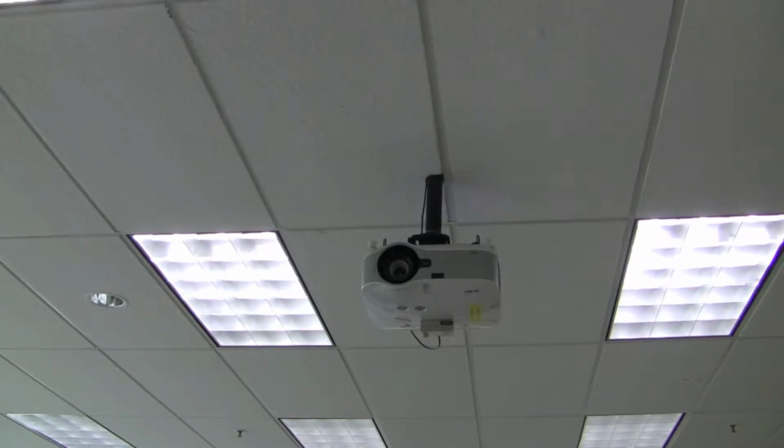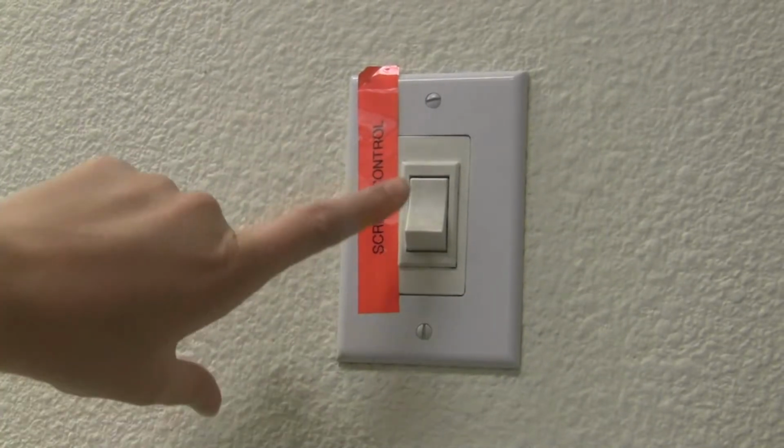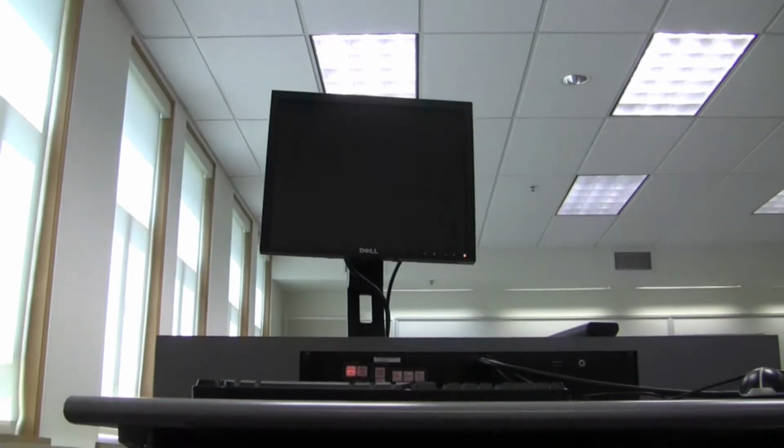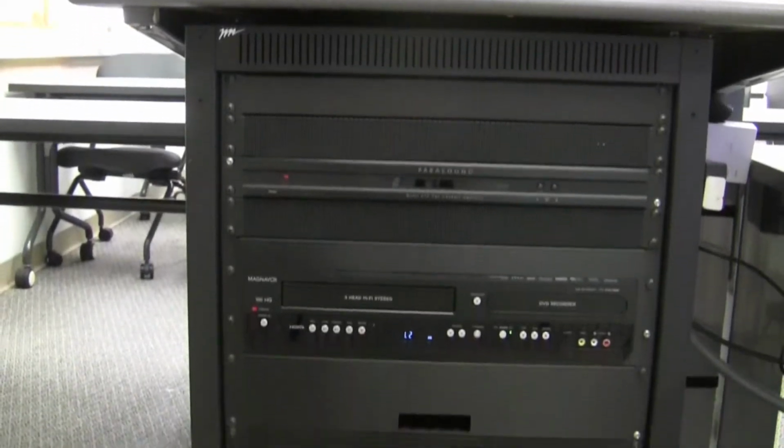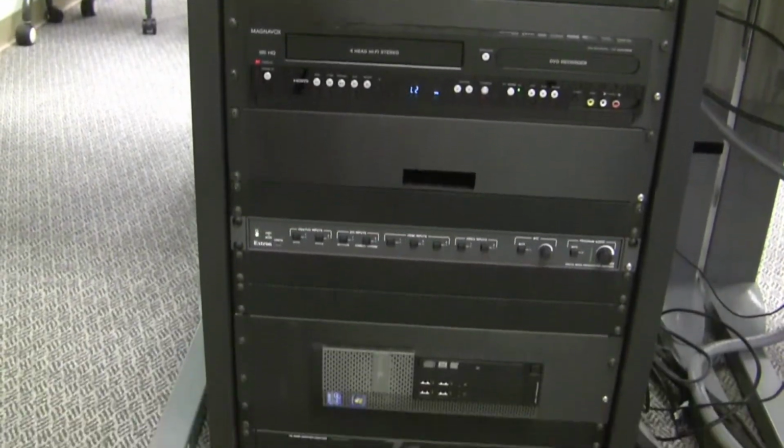All rooms in Garaventa Hall use LCD projectors. To use the projector, first lower the screen by pressing the down switch on the wall. This is the classroom media rack that is standardized for Garaventa Hall. It is located at the front of the room, next to the projector screen.